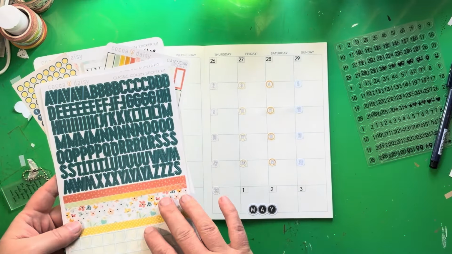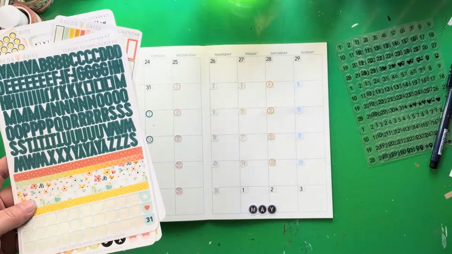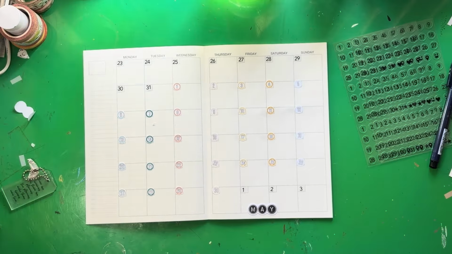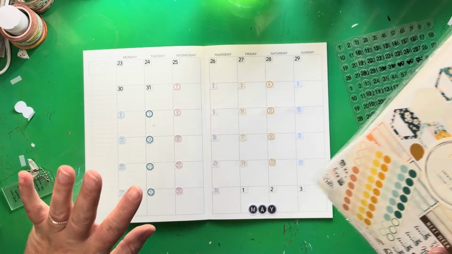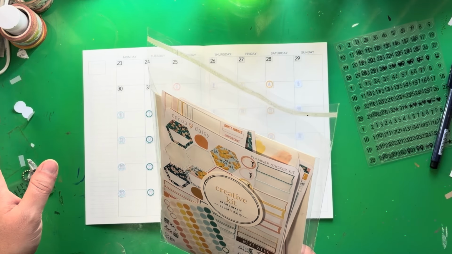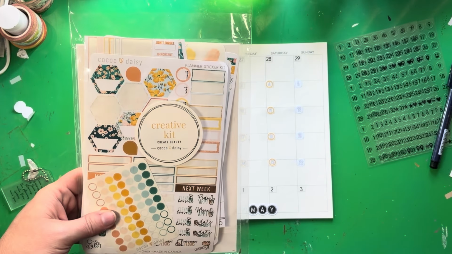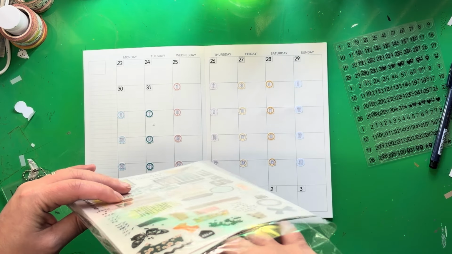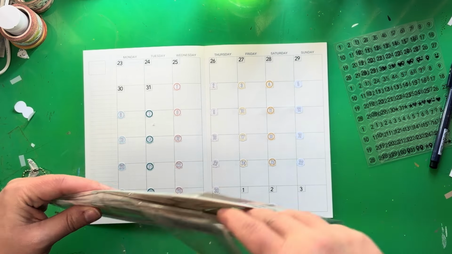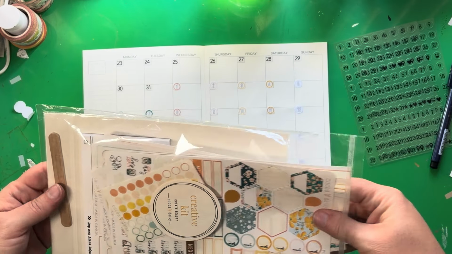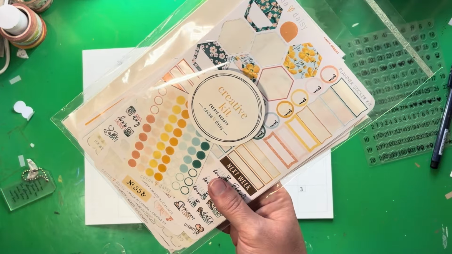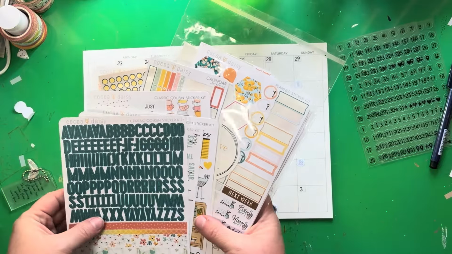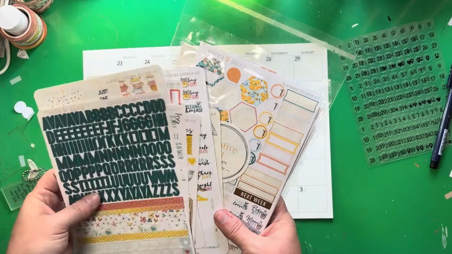As I was looking at it, I was like, oh, these colors look a lot like the May kit from last year. And I had pulled out what my leftovers were, because last year I was getting all the kits. I was getting the creative kit, the planner sticker kit, the calendar kit. So I knew I had a bunch of things left. So I had pulled this stuff out to go along with this kit. Now, it's not exactly the same, but the color scheme, the palette, is very similar.